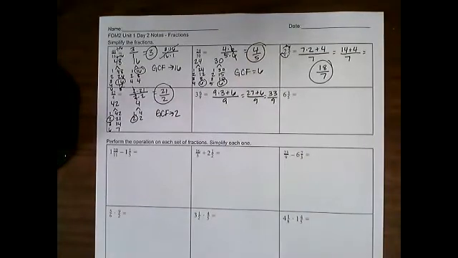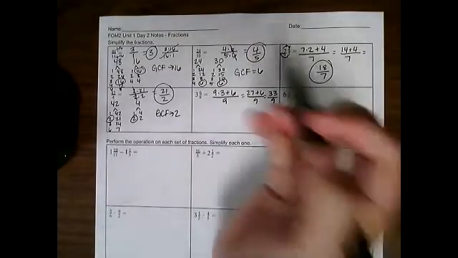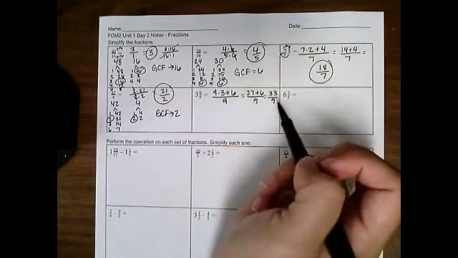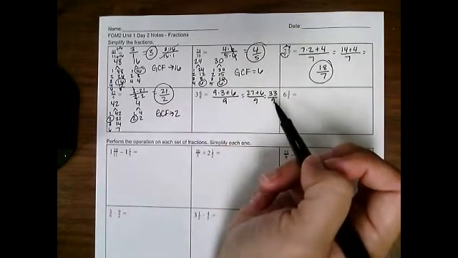Now you can list your factors of 33, list your factors of 9. If you saw in the beginning that this 6/9 here could be simplified to start with, that would make these numbers smaller and easier to simplify in the beginning.